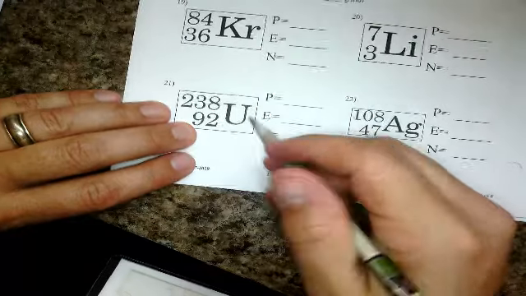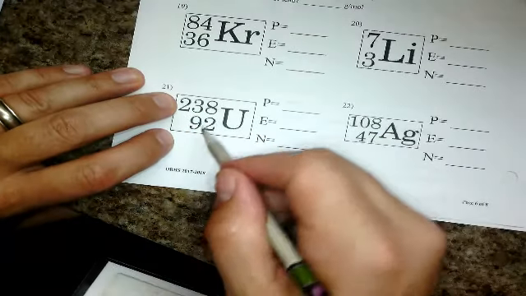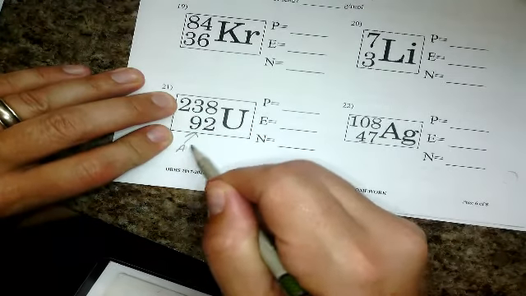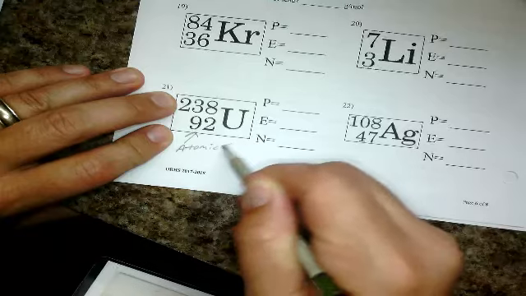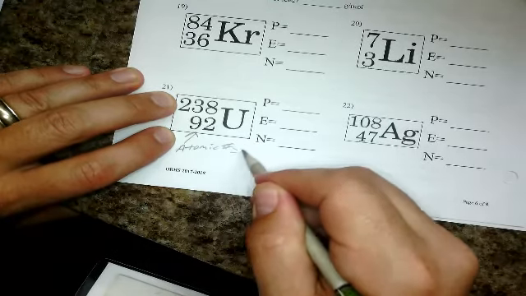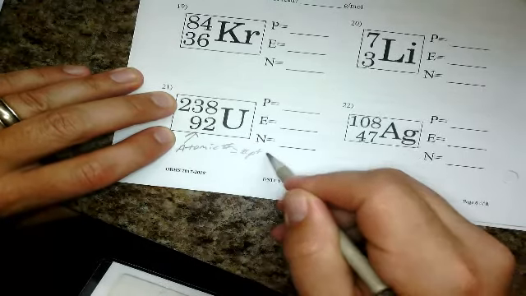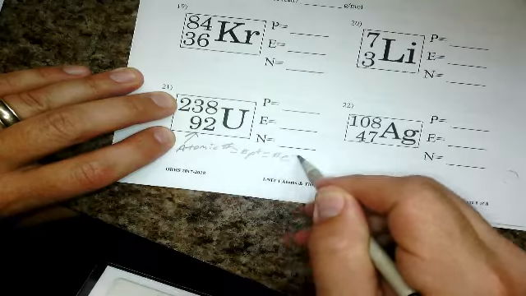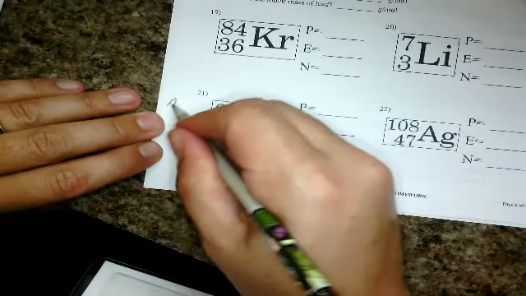All right, let's go to these bottom 4. Let's do a couple of these. We'll do uranium. I kind of like uranium. So remember, bottom number is always your atomic number. And your atomic number is always your number of protons and your number of electrons. Remember ape man.